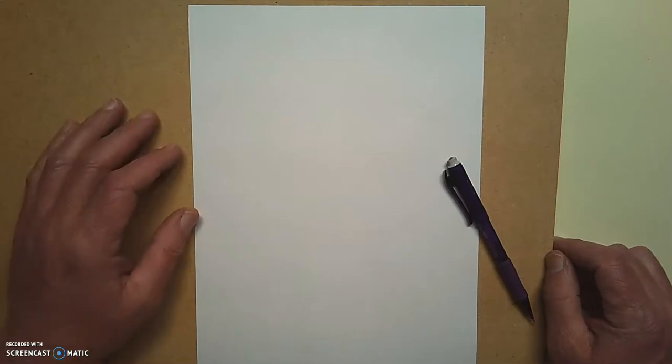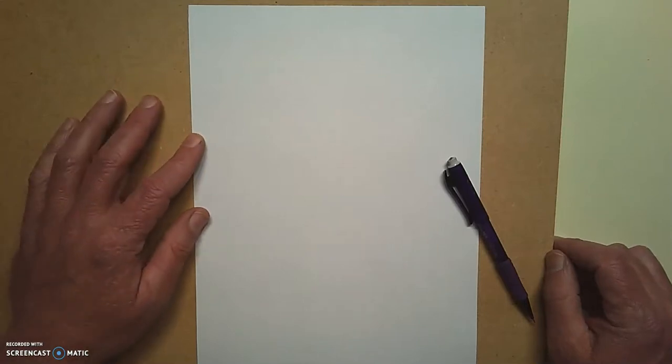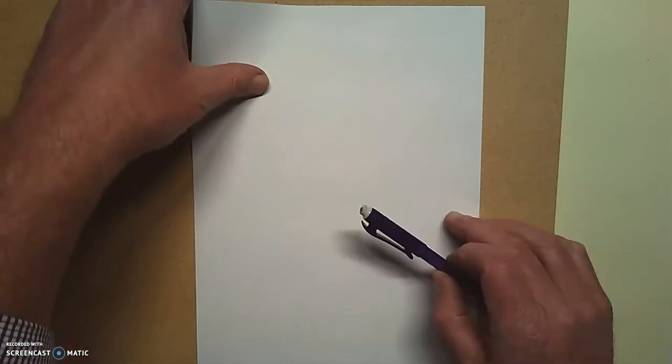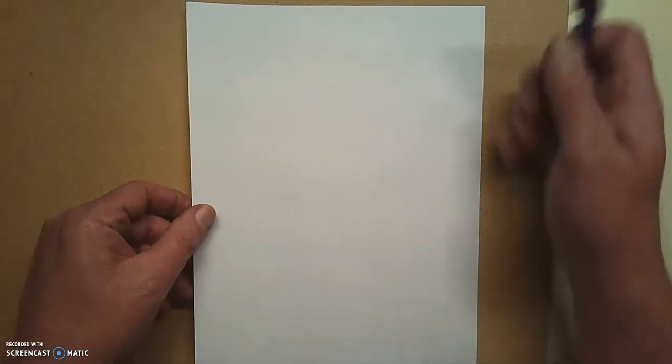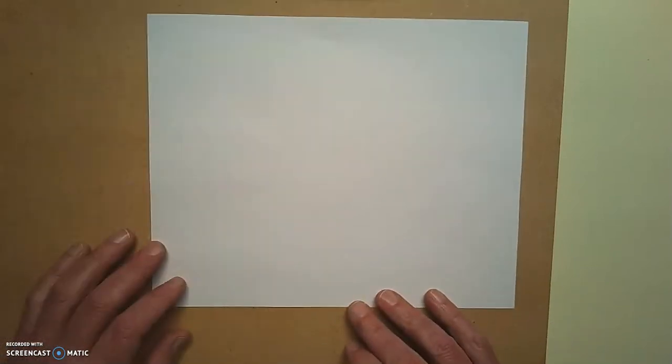Welcome back. This video is to describe to you how to draw the sketching title block A for the portrait orientation. Portrait orientation is when it's longer vertically. If I rotate it, that would be landscape. So this is in the portrait orientation.